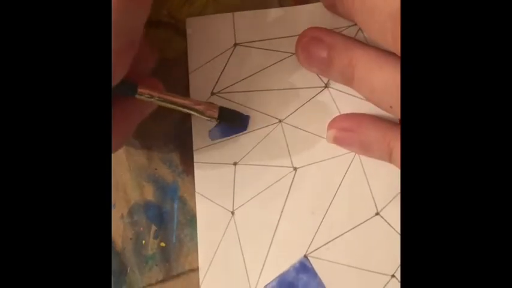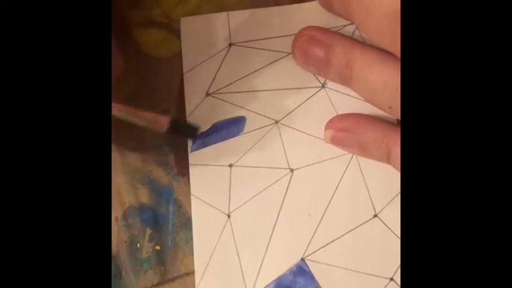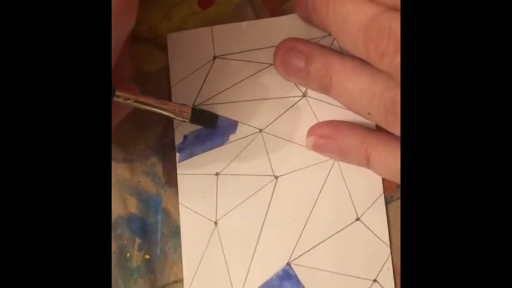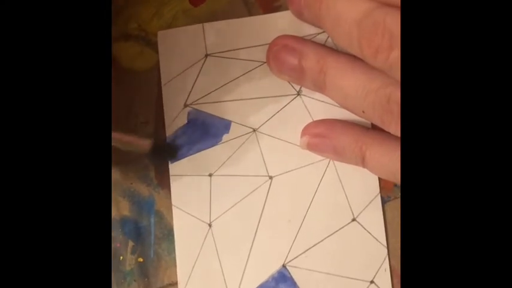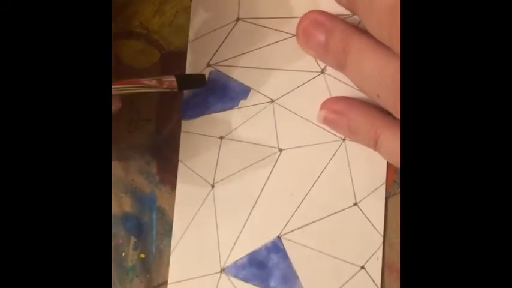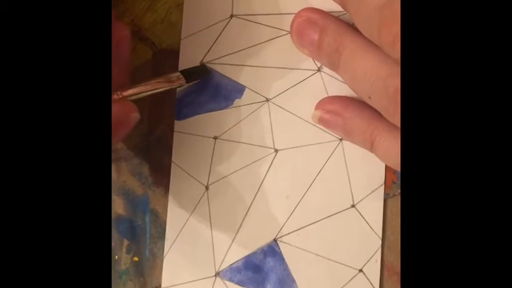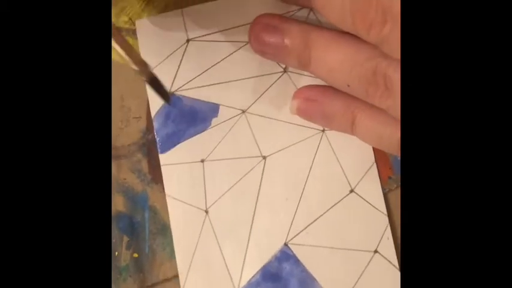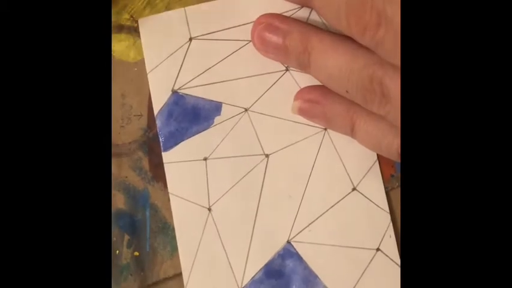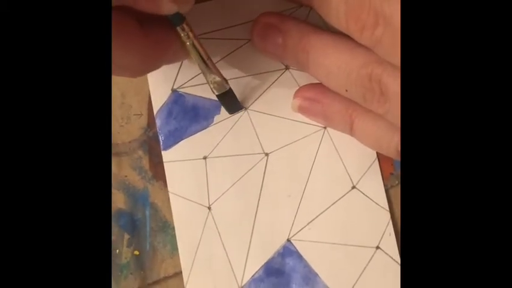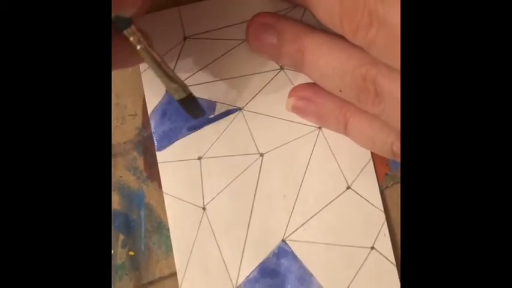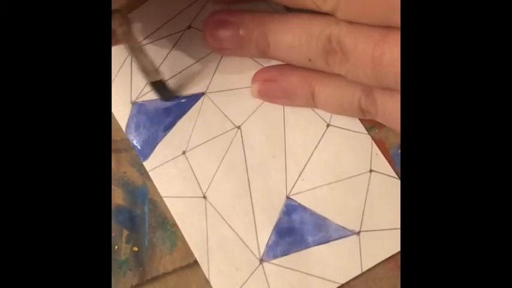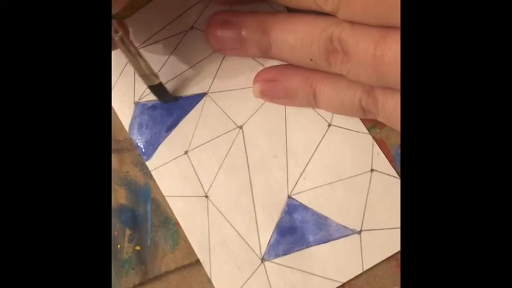You can make them different. So see, like different shades of the same color. Like I'm going to make this one darker than I made the other one. Another thing you can go back and do, which we didn't do, but you could do in yours, is after you're done, you can go through and trace all the lines in like black Sharpie to make them really pop.